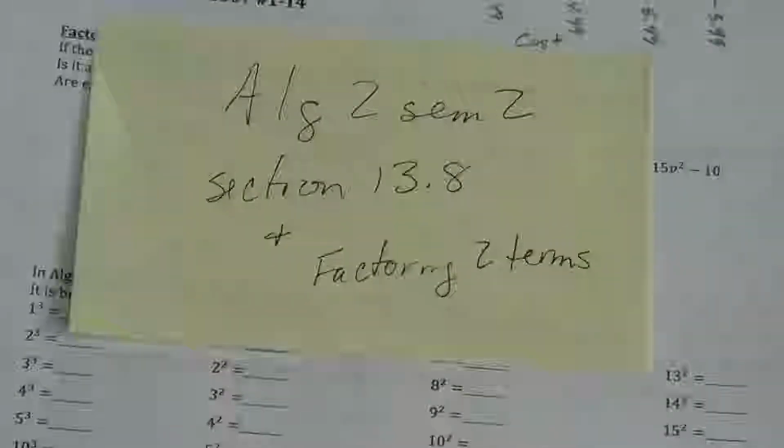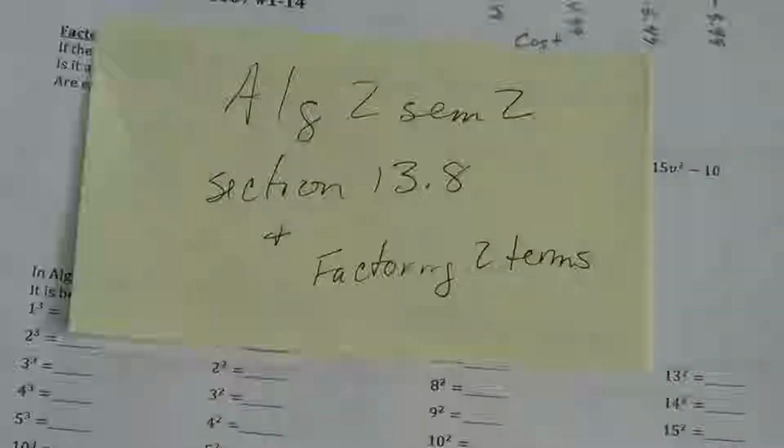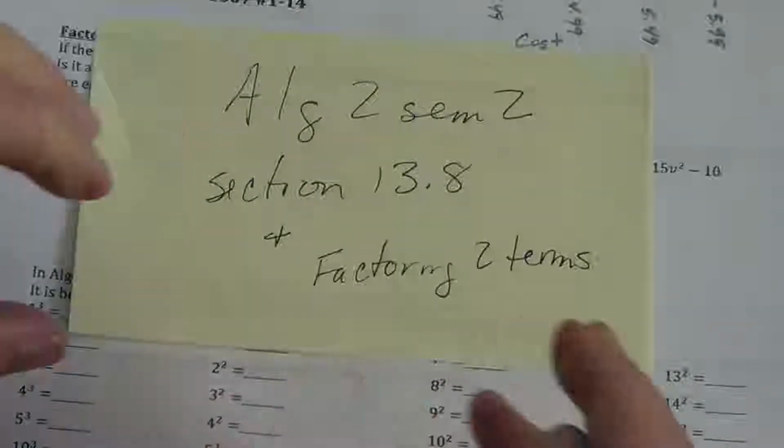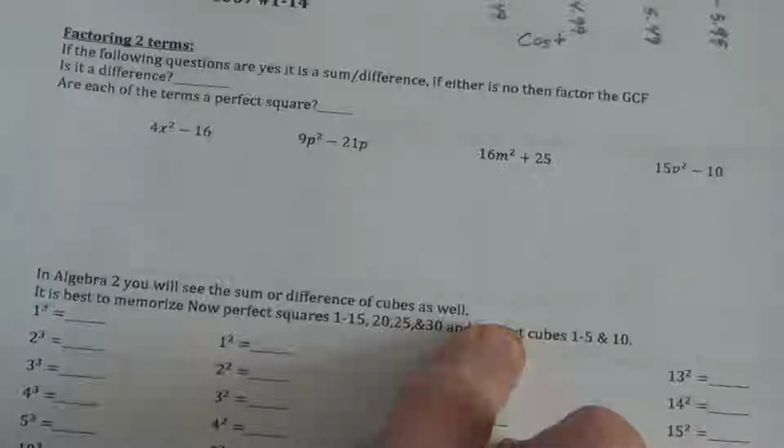Okay, welcome to Algebra 2, Semester 2, Section 13.8, Factoring Two Terms. This is actually in Unit 8 on statistics. We're just looking at some other situations that can occur with statistics.